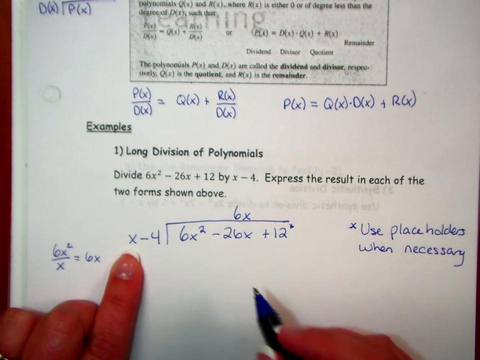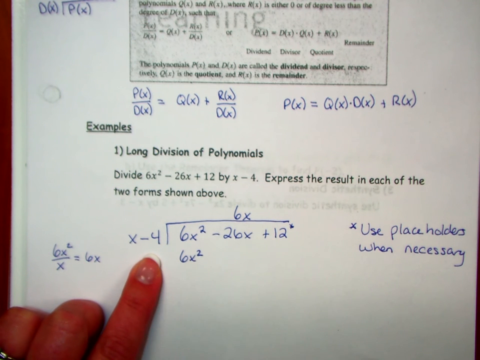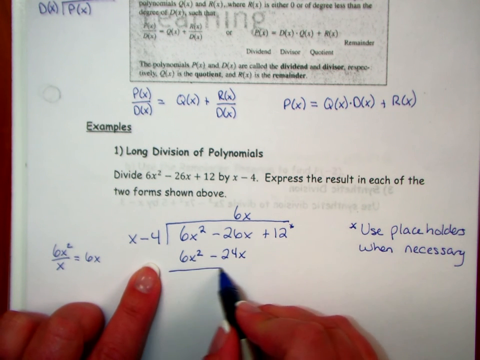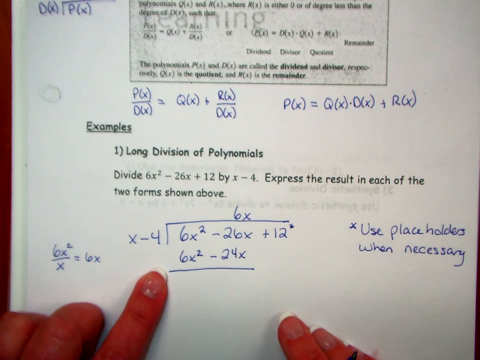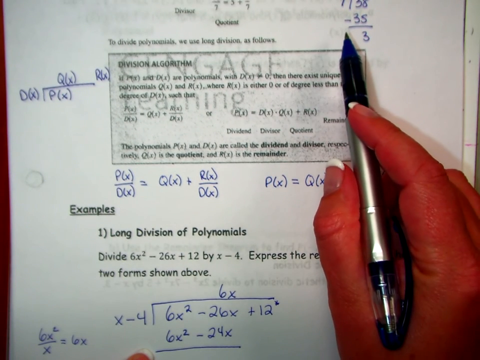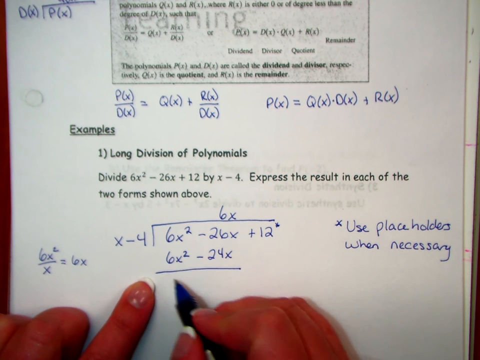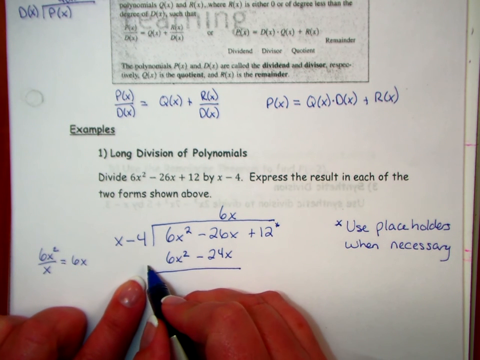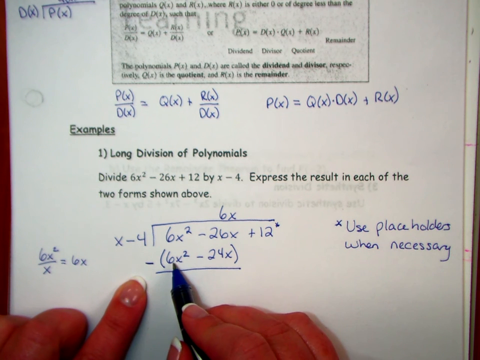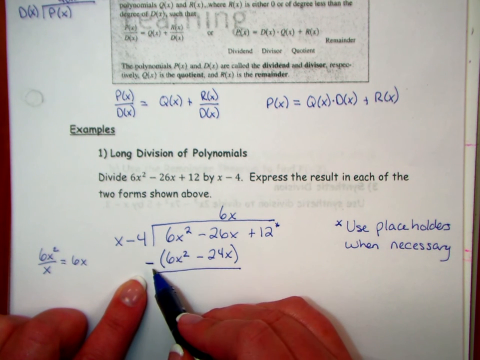So 6x times x is 6x squared. 6x times negative 4 is negative 24x. So there's our multiplying. Now after we multiply, remember we had to subtract, right? So I'm going to subtract this polynomial. Now I like to subtract mentally. So I'm going to put the minus out here and put parentheses because we've got to make sure to subtract both of these terms. So I'm going to distribute the minus mentally.